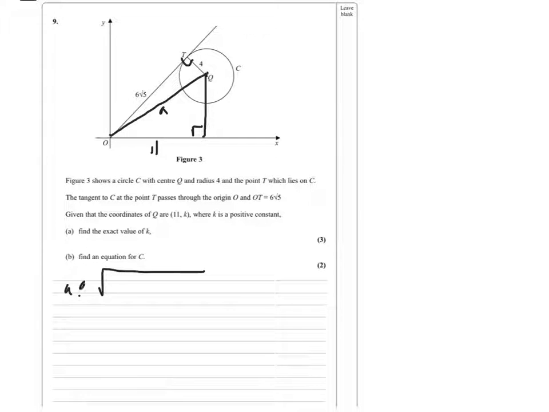So for part A, I'm going to do this sort of thing. So A equals 6 root 5 all squared plus 4 squared. Now, stick that in your calculator, you should end up with 14. And I know that this is 11 along here because it tells me that the centre Q is at 11 something. So I know that's 11. I've got to work out K here. This is K there. Alright, so you should be able to do that with Pythagoras.